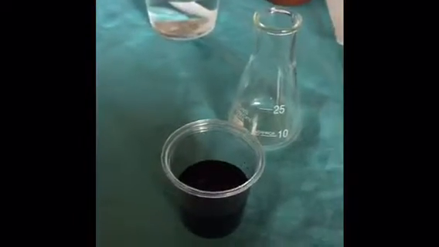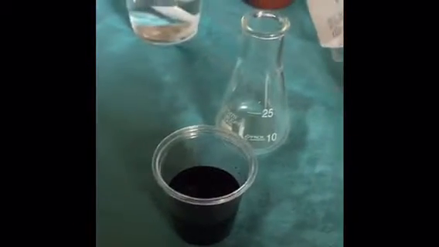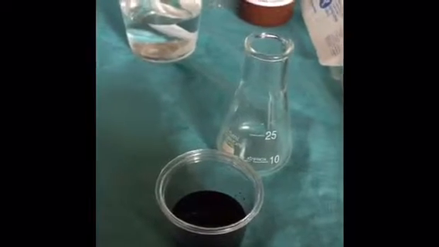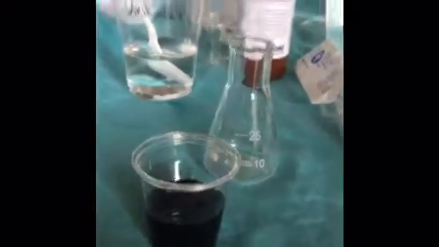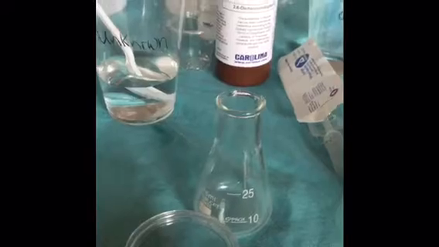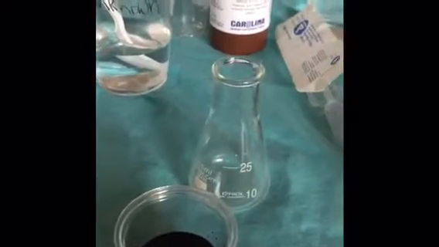Okay, so I have now filled the medicine cup with the DCPIP solution about halfway with the syringe, and I'm now going to add the 0.5 grams per liter solution of ascorbic acid into the flask and perform the titration.